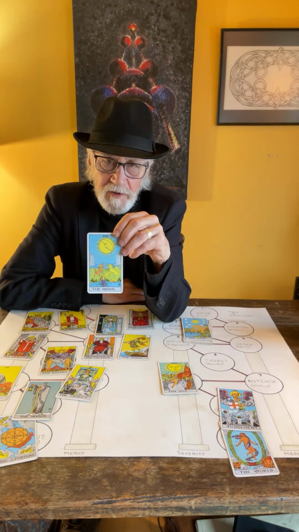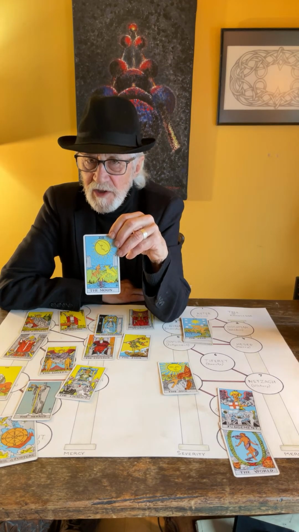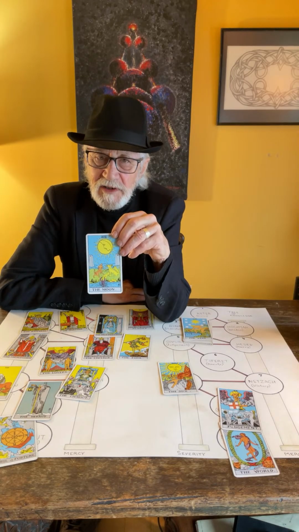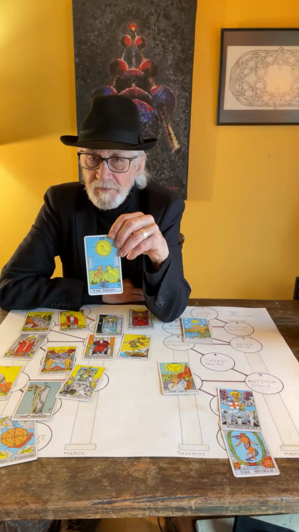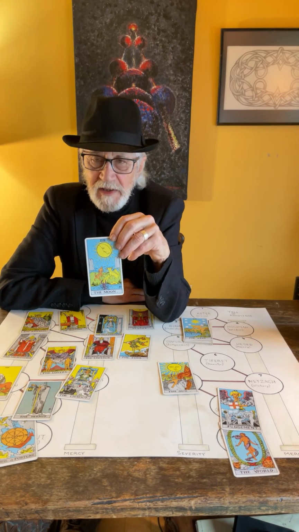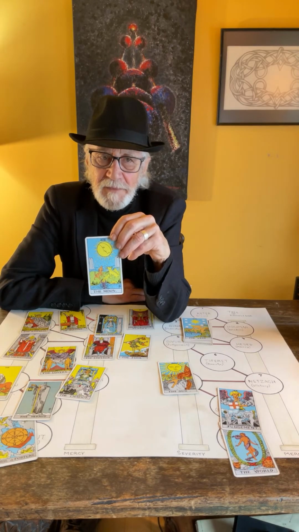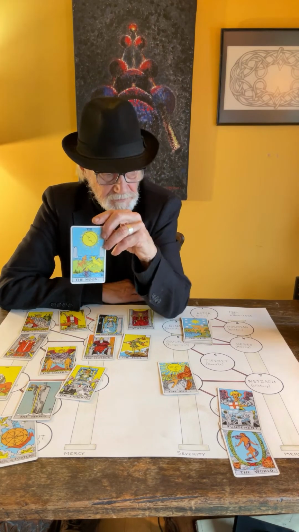The Moon card is a card of what happens when your imagination takes hold of you and doesn't listen to your intellect. It is a card of mental illness, emotional disturbance. It is a card that says you've been pulled to one side or another, and you are no longer in balance.